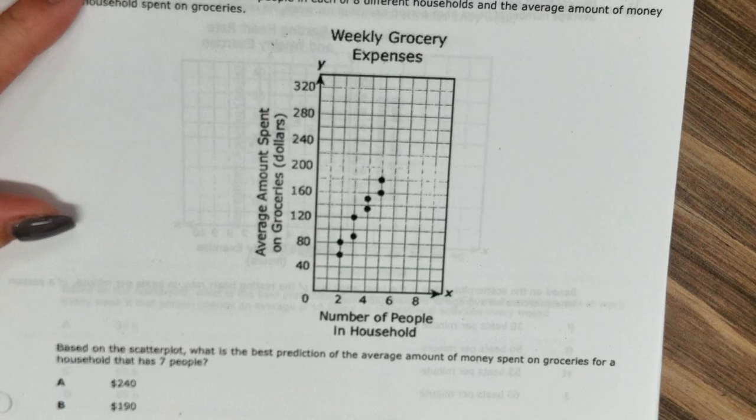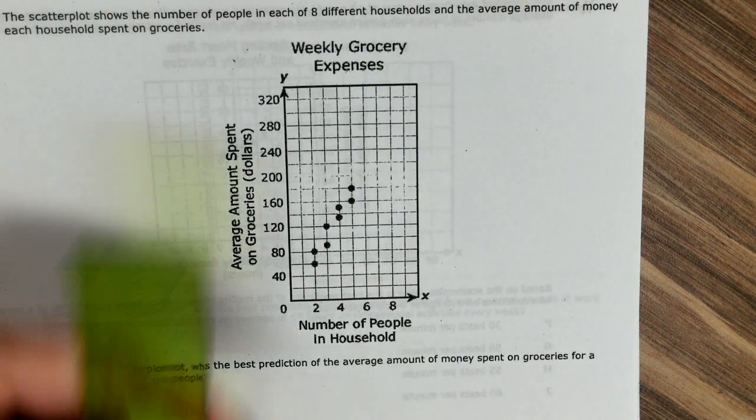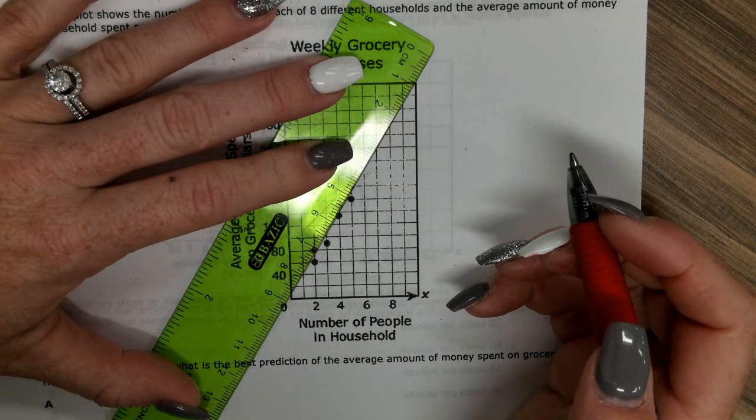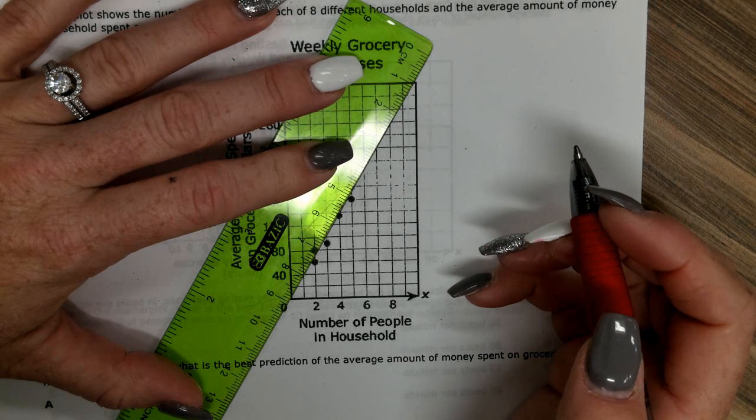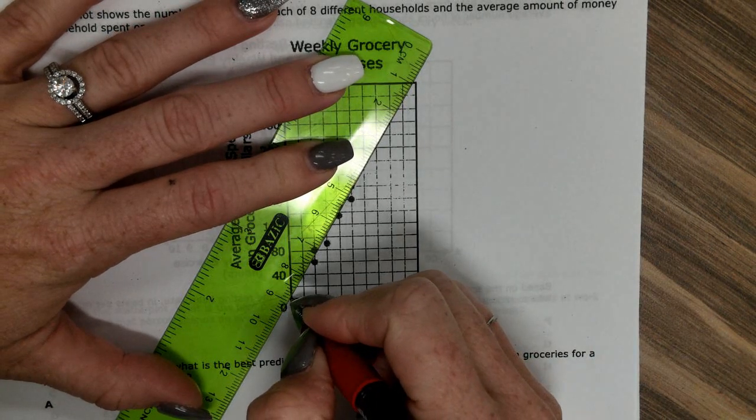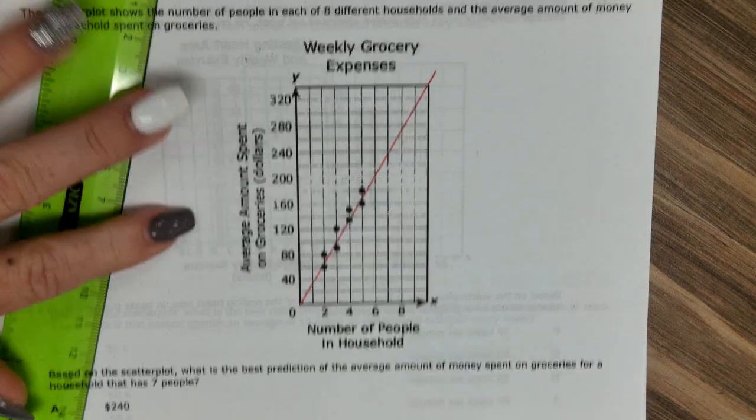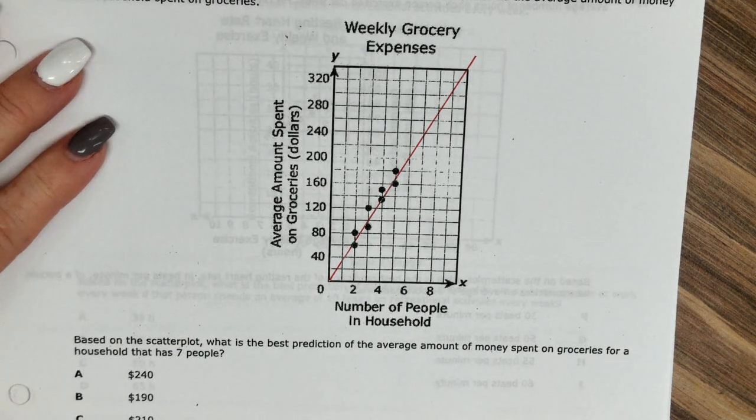Number 9, what do I need to draw? A trend line. Again, I want just as many dots above the line as below the line. And if I need to shift it, I will.